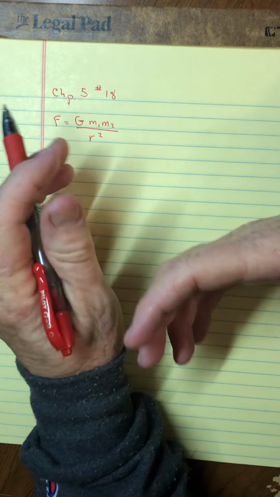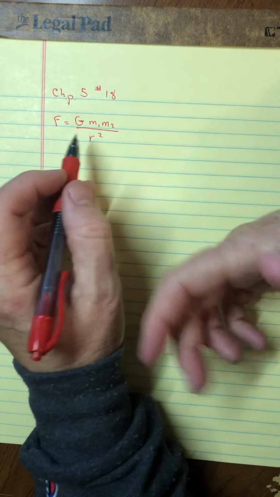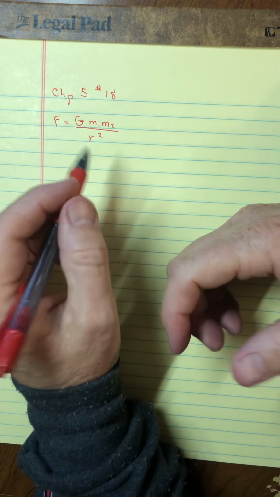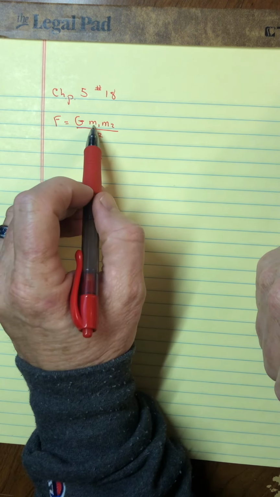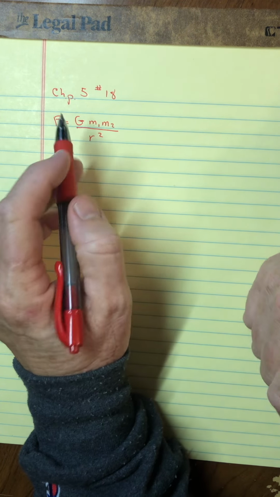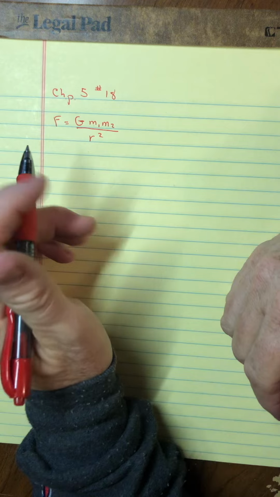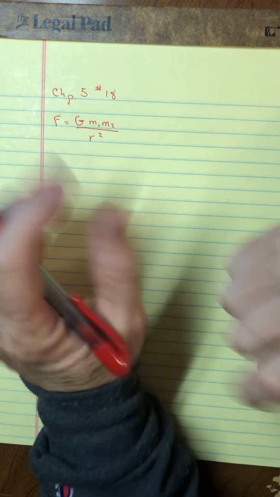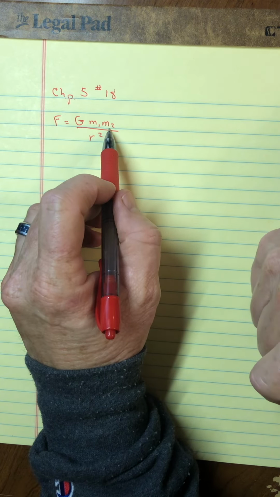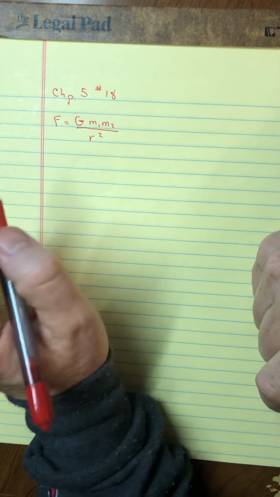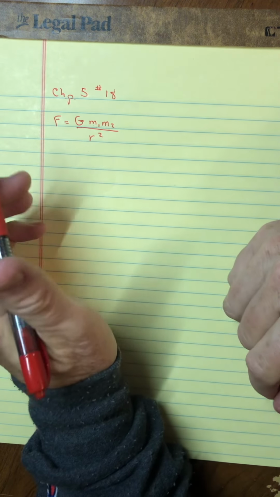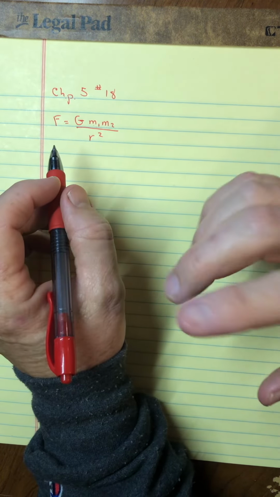And if you're standing on the surface of Mars, then that would be the radius of Mars, just like we do for the Earth. If you want to know your weight on the Earth, you would put in the mass of the Earth, the mass of you, and then the radius, because that's the distance between you and the center of the Earth. But let me just stay focused on Mars. So I would need the mass of Mars, the mass of me, and then the distance between them, which, again, if I'm on the surface, is the radius. Now, this is the force, but they didn't ask for force.